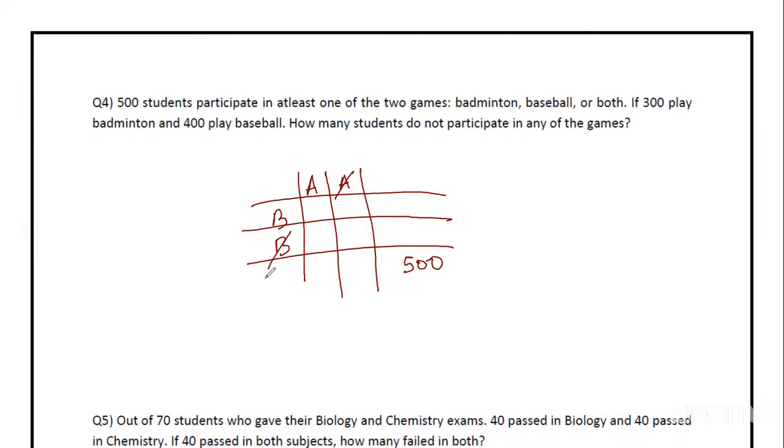Okay. So if 300 play badminton, so 300 play badminton. So badminton is A. So this is 200 therefore. And 400 play baseball. So this is 400. So this is 100. How many students do not participate in any of the games? Meaning how many students out of the 500 do not play badminton or baseball? Now you must be wondering, how do I solve this question?